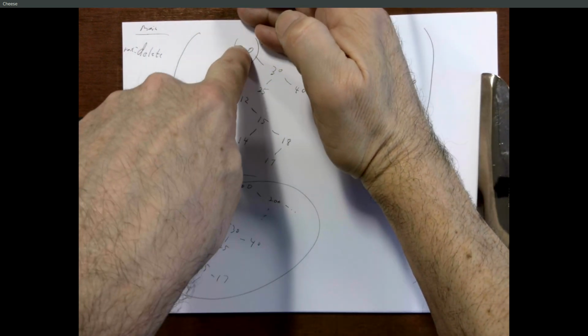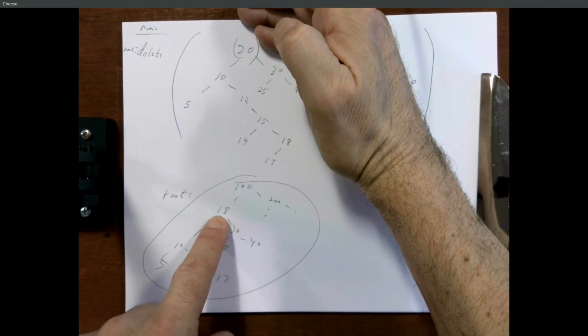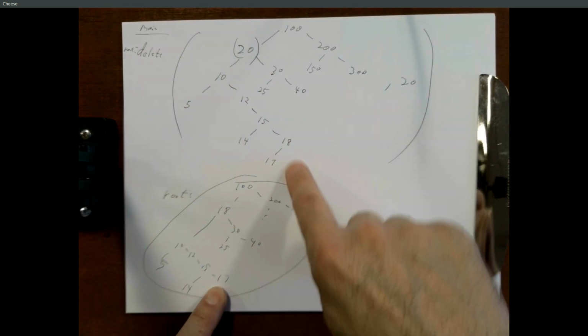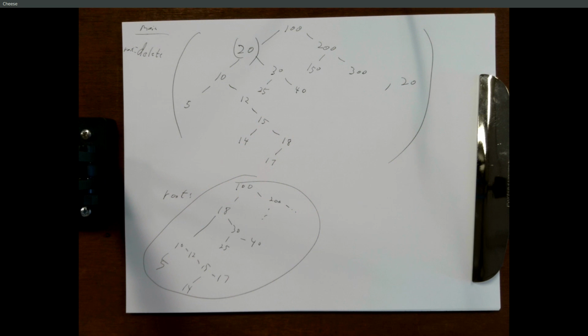And in that case, the 20 got replaced by the 18. All of this stayed the same. This stayed the same, except that 15 adopted the 17. So we get back and we remove 20 from the tree.